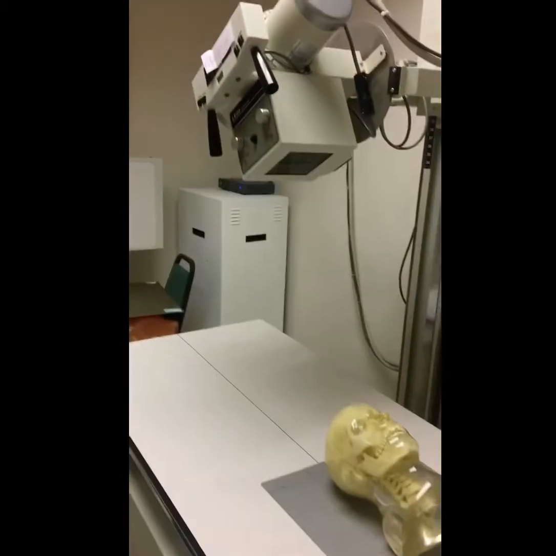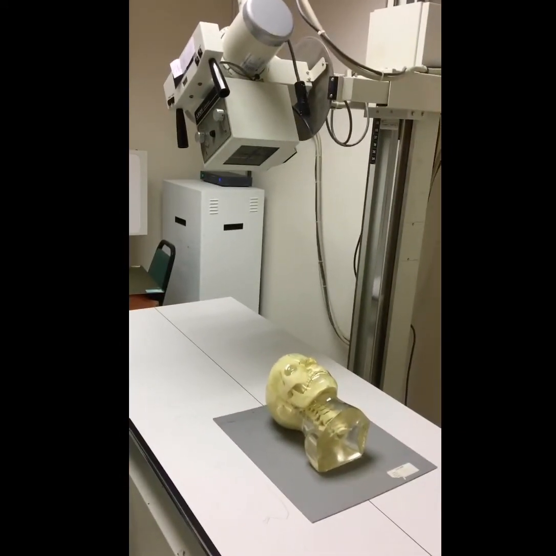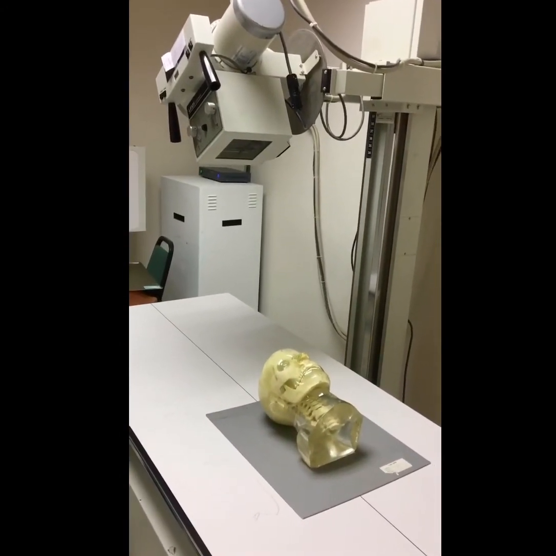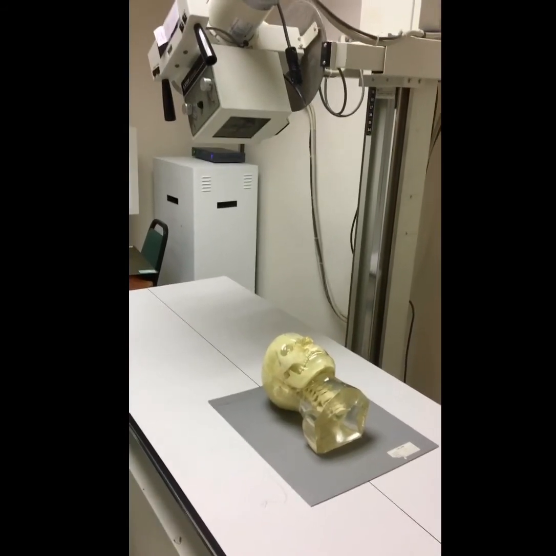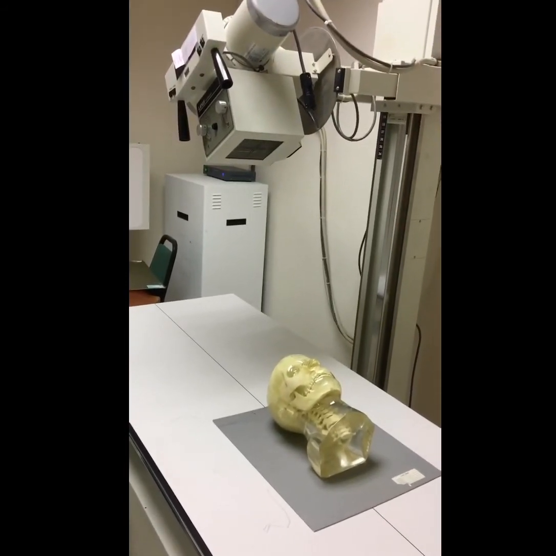Okay, so now we're going to be going over the off-level grid error. Off-level is very simple. It's basically when the angle of the X-ray tube is set up incorrectly, and what that could cause is elongation in the image and also lack of exposure.